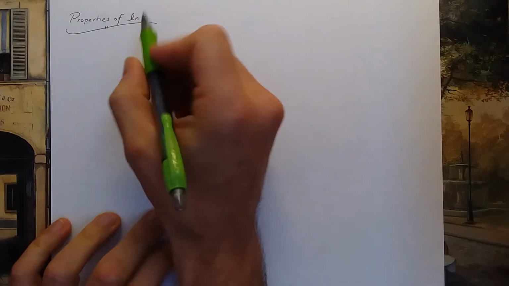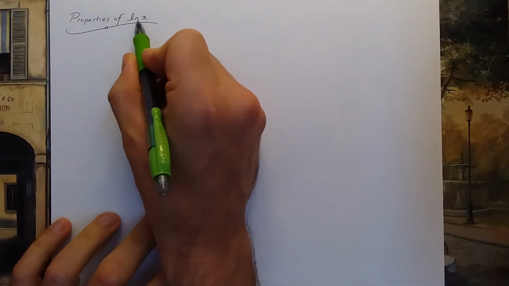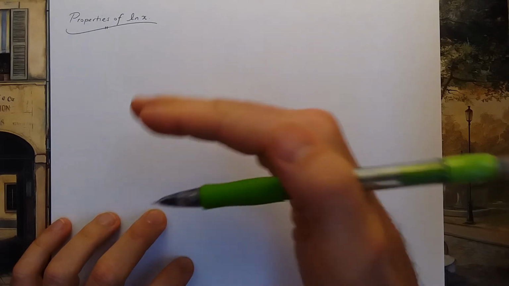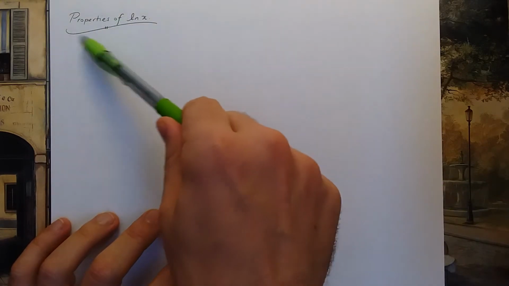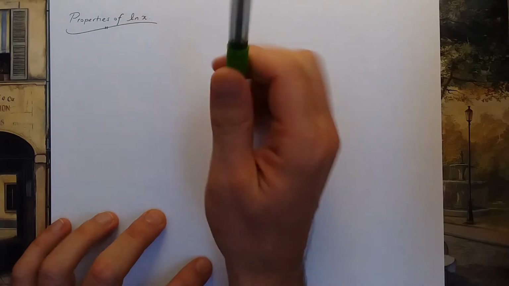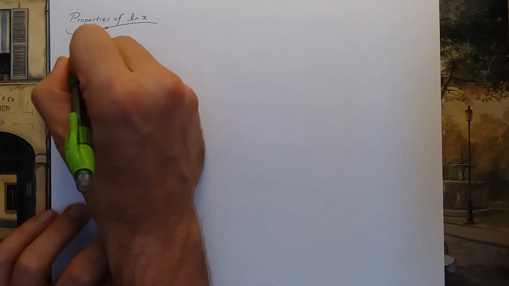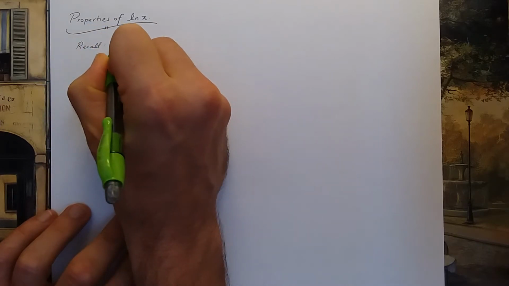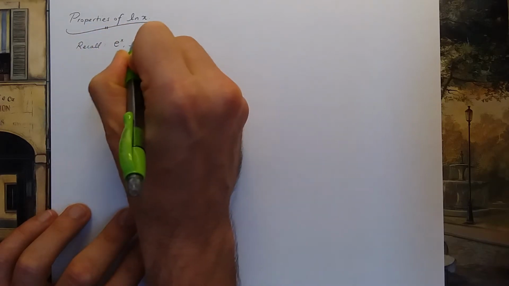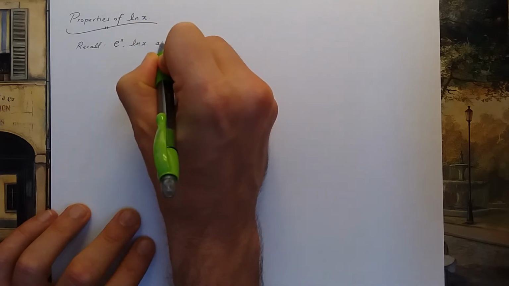Our last video introduced the logarithm function ln x. It's the inverse to e to the x. We graphed it and wrote down a couple of properties, but in this video I'd like to expand and write down even more properties of log x. So before we begin, recall that e to the x and log x are inverses.